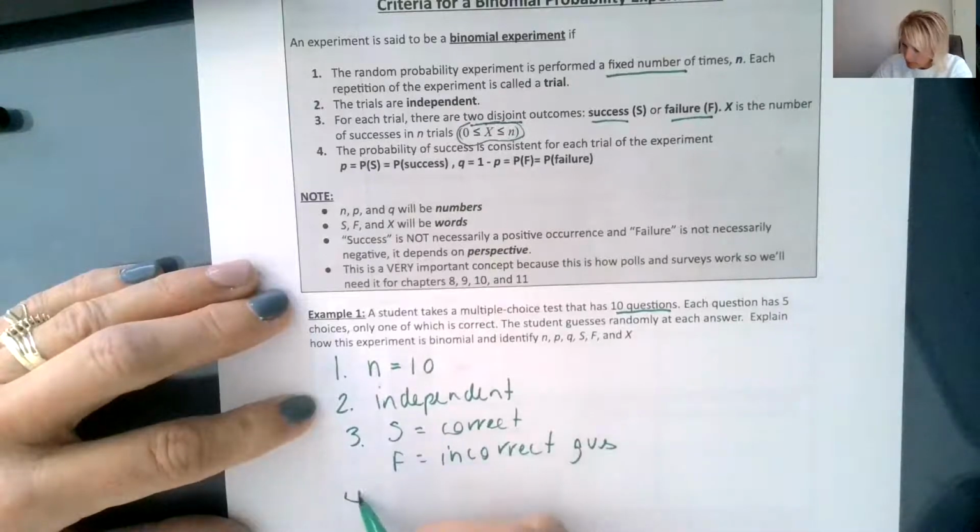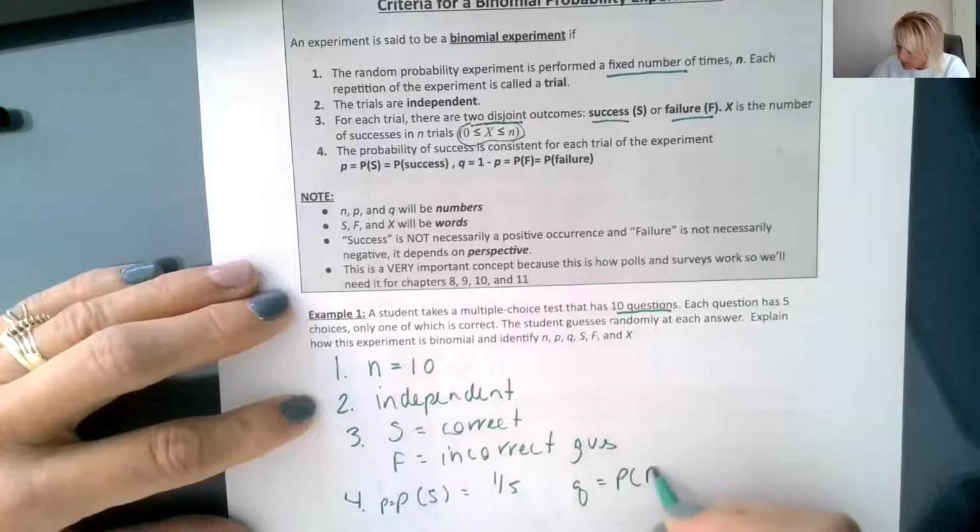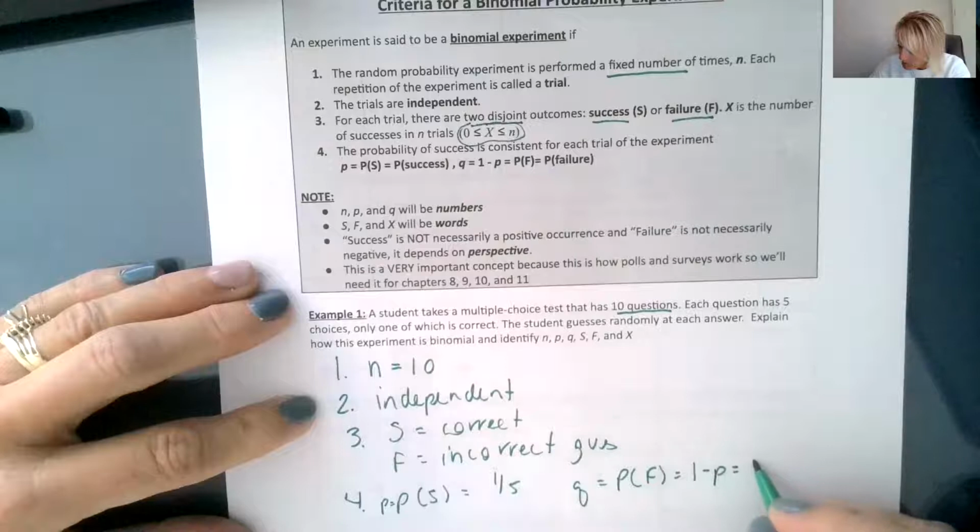And 4 is the probability of success. P is equal to 1/5. And Q is the probability of failure, which is 1 minus P, which is equal to 4/5.